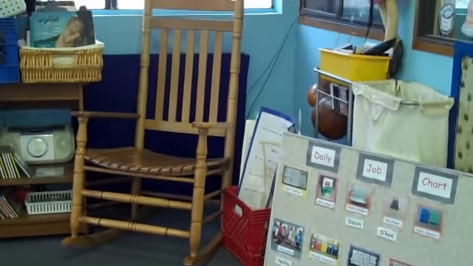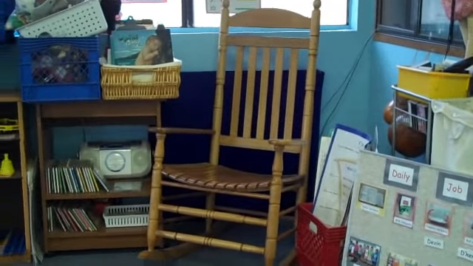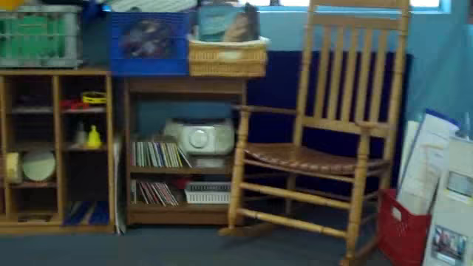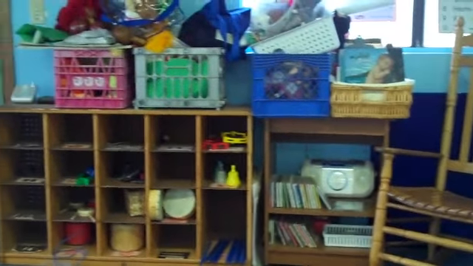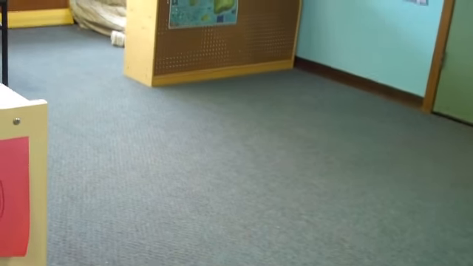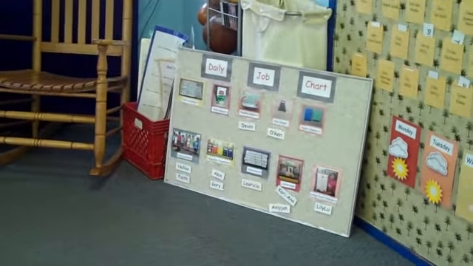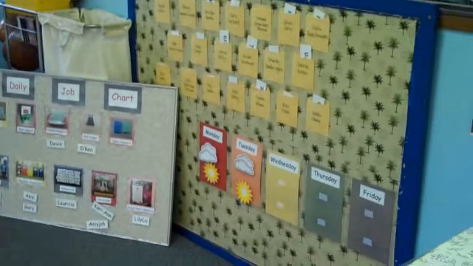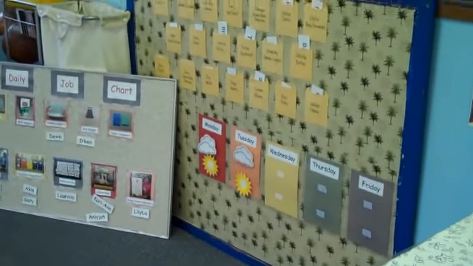The group area has a rocking chair, adult-sized rocking chair for teachers to sit on and read stories. There are musical instruments on this shelf, and there's quite a big area for dancing and doing group activities. That's a helper chart, an attendance chart, and a weather chart.